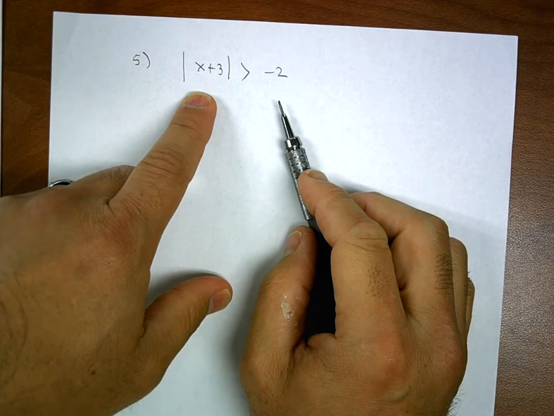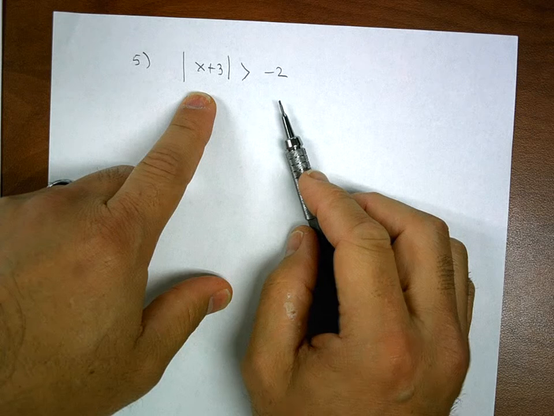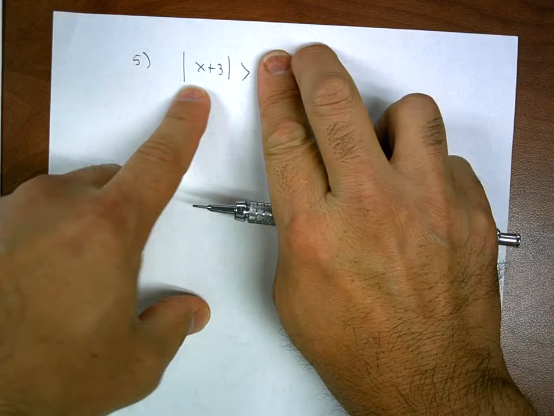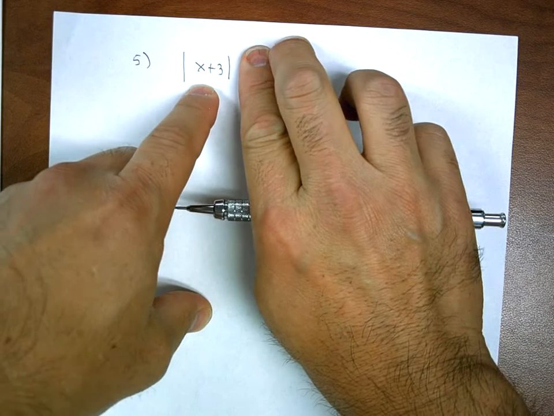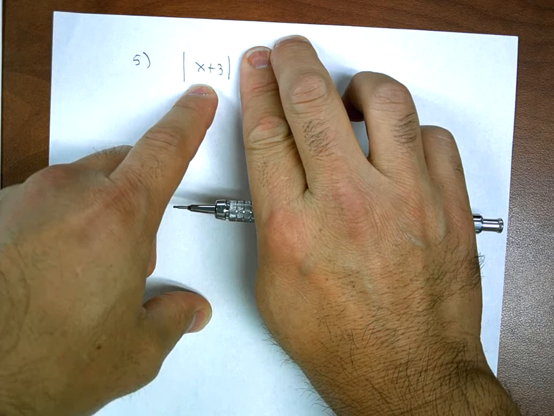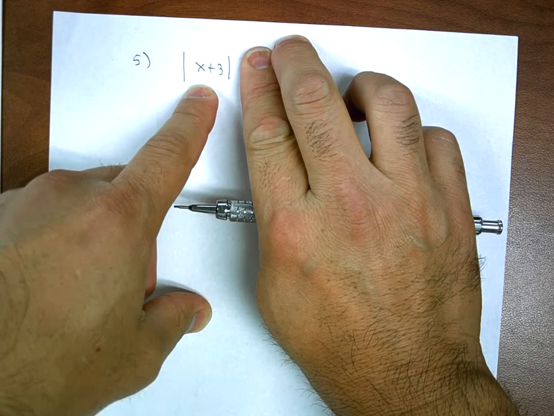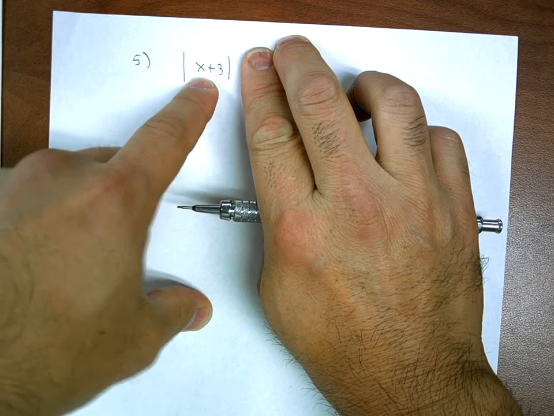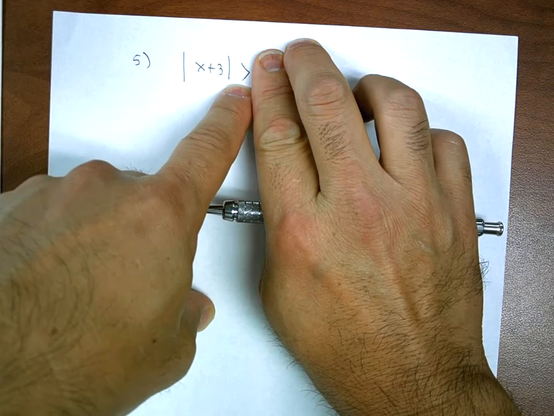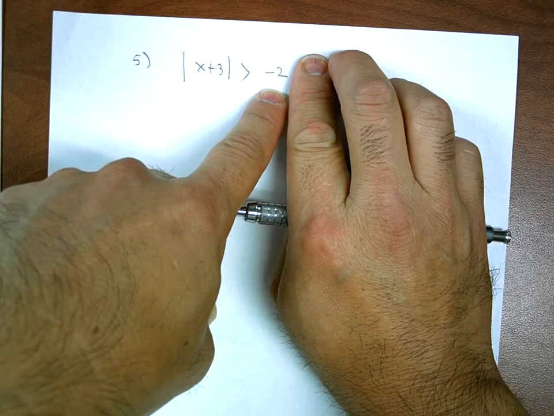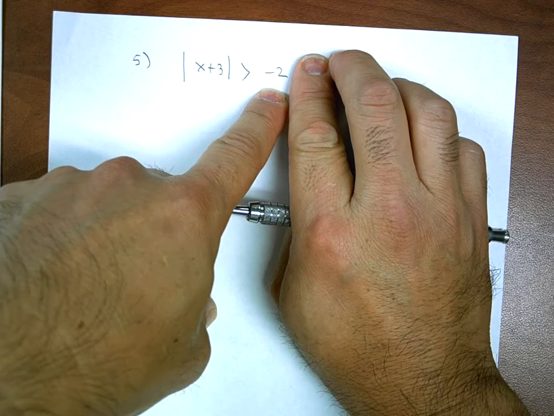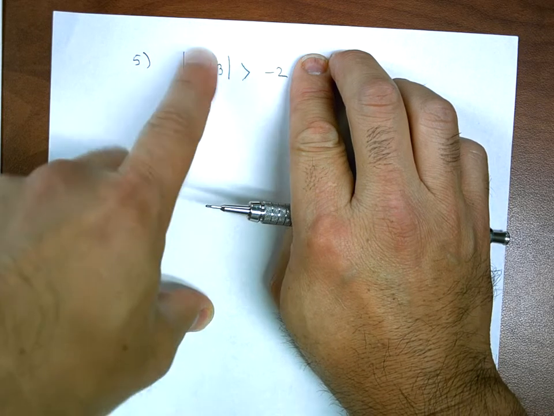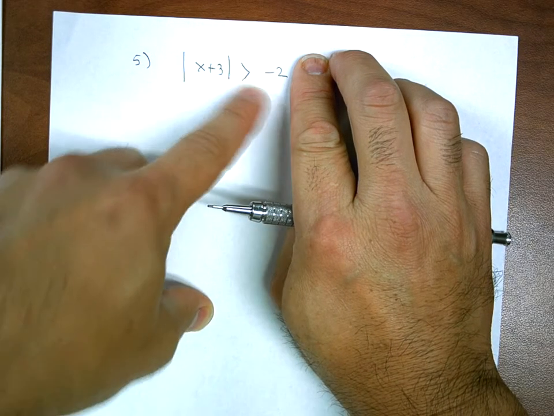All right. If you take the absolute value of a whatever number, is it always going to be positive? It is, right? And a positive number, I don't care what it is, is it always going to be greater than a negative number? It will. This is always going to happen.